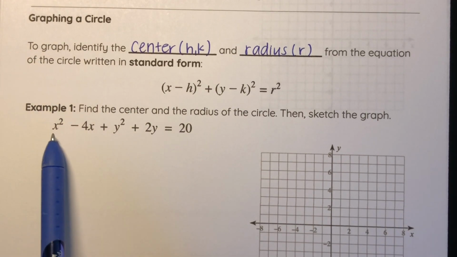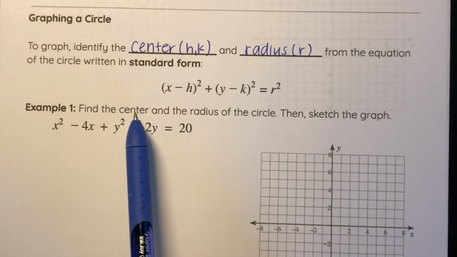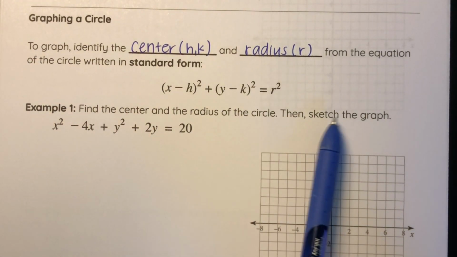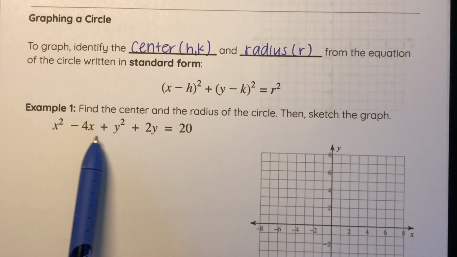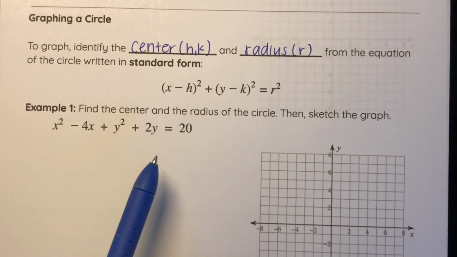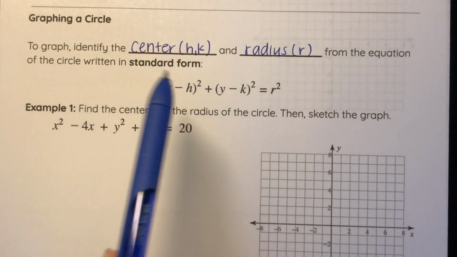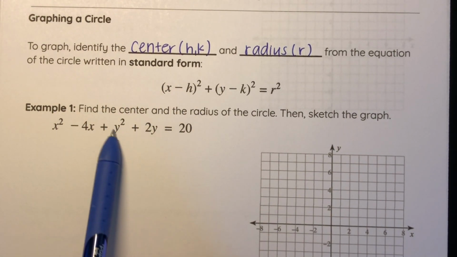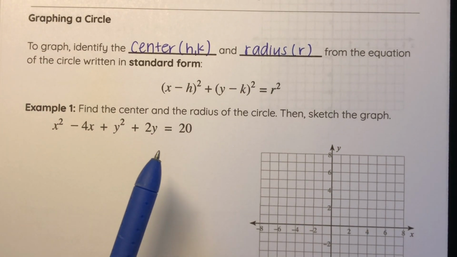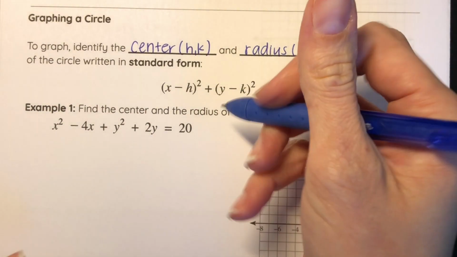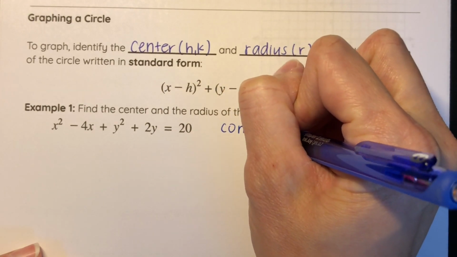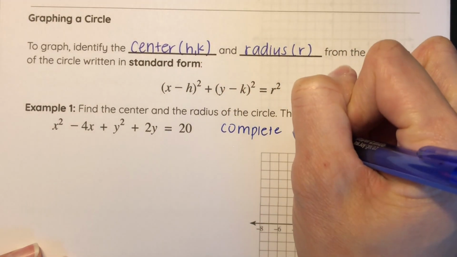So when we look at our first example, and we know we have to find the center and the radius in order to graph, we start thinking about how can I write this as a perfect square? How can I represent these x terms as a perfect square? And how can I represent these y terms as a perfect square? And then you think, oh my goodness, that's why we worked on that last week. We have to complete the square.